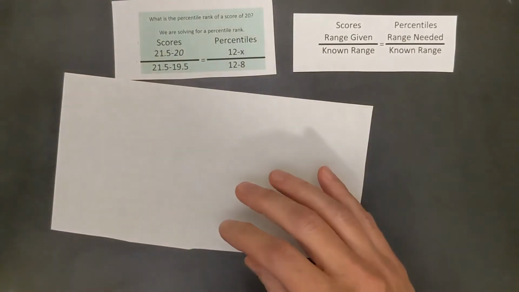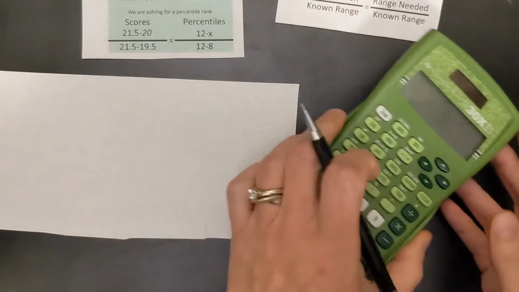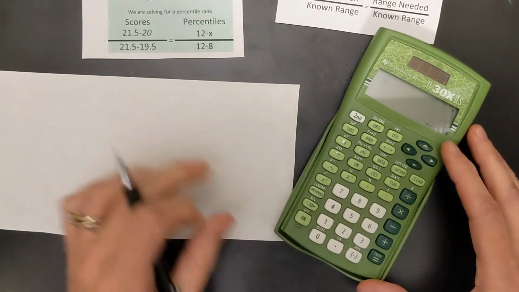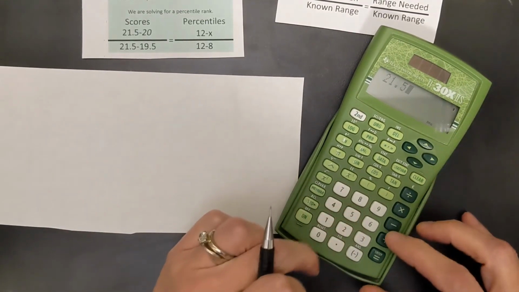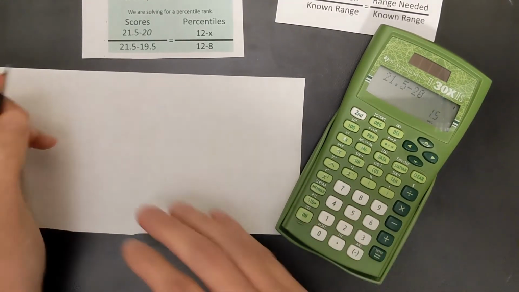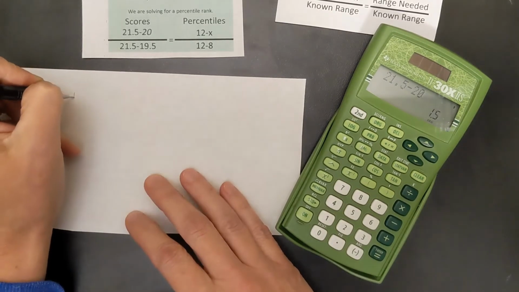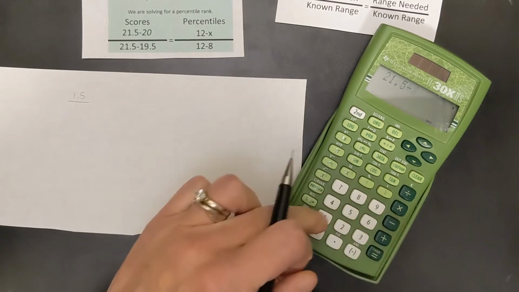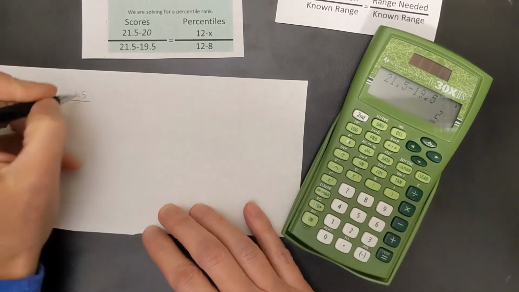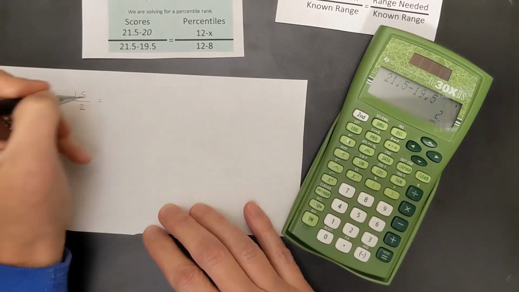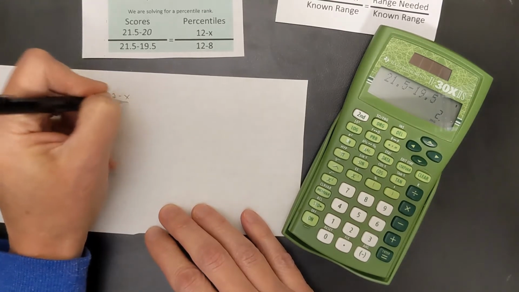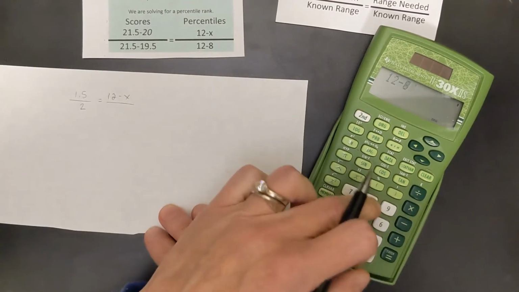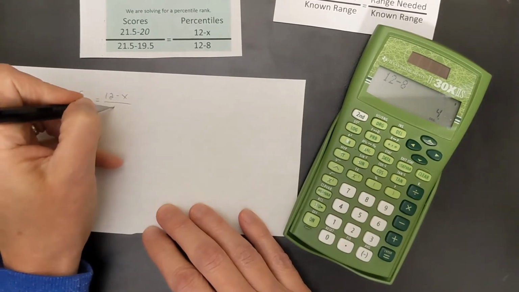So that will be, and I've told you guys in class, but I do not trust myself to do simple arithmetic because I've been burned too many times. So that puts 1.5 over 2, equivalent to 12 minus X over 12 minus 8, which is 4.